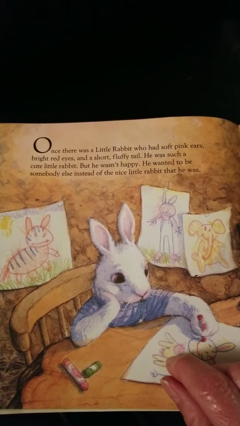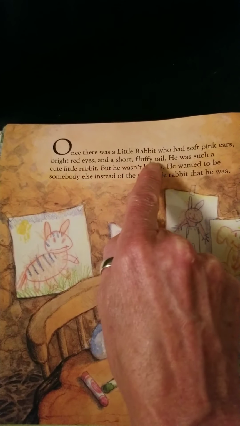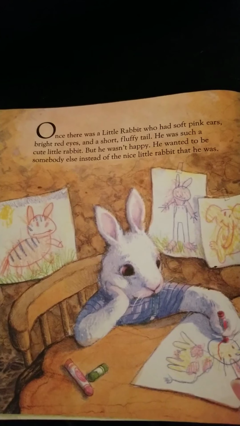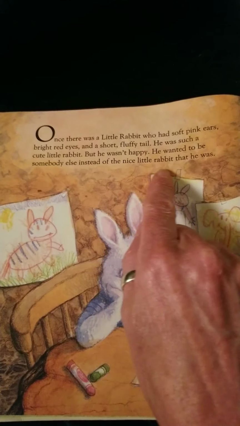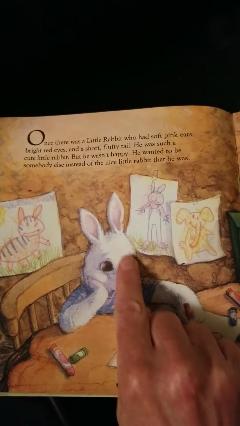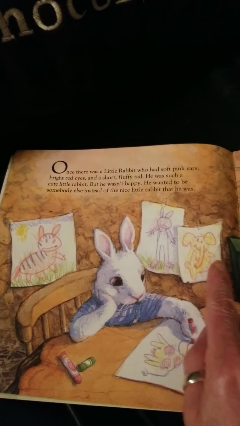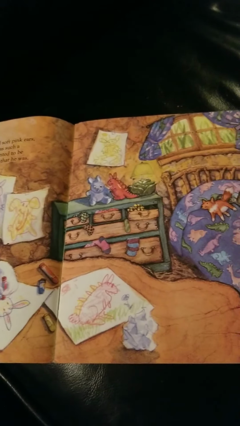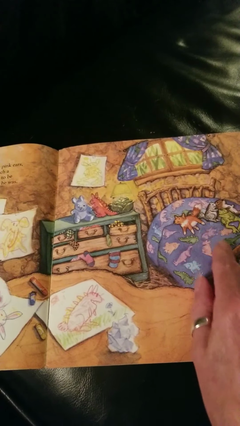Once there was a little rabbit who had soft pink ears, bright red eyes, and a short fluffy tail. He was such a cute little rabbit, but he wasn't happy. He wanted to be somebody else instead of the nice little rabbit that he was. And the illustrator shows him looking a little sad here, and he's drawing pictures of other animals that are not rabbits right here. And you can see he has a room like yours, probably has a bed and a place for his toys.